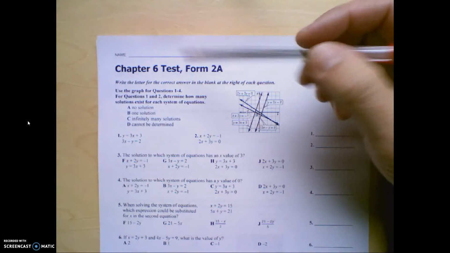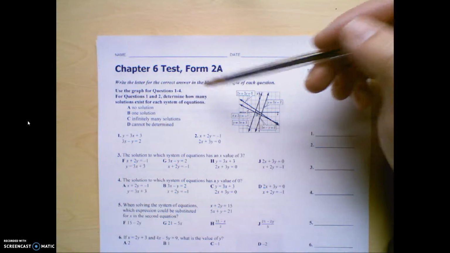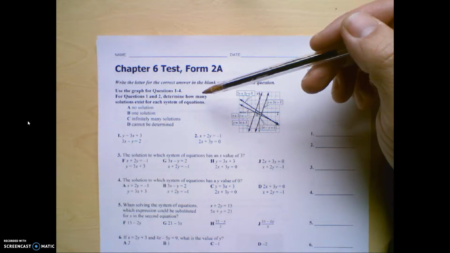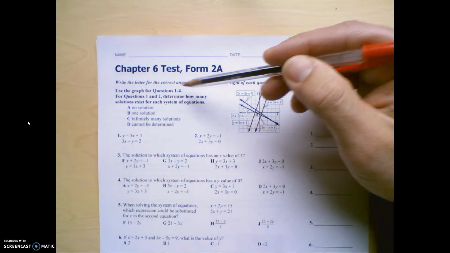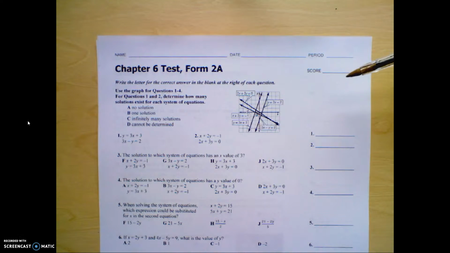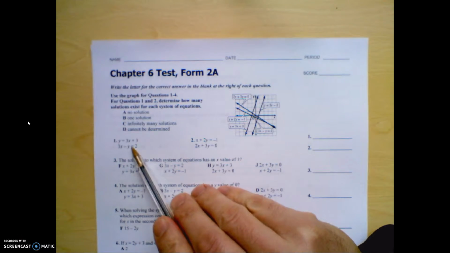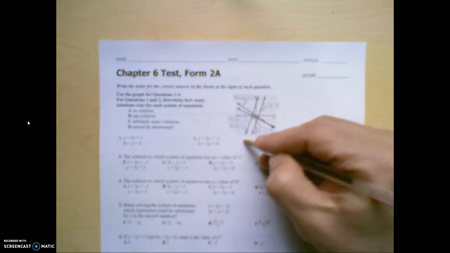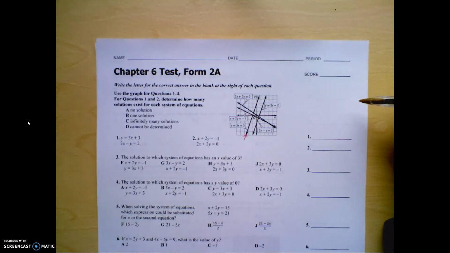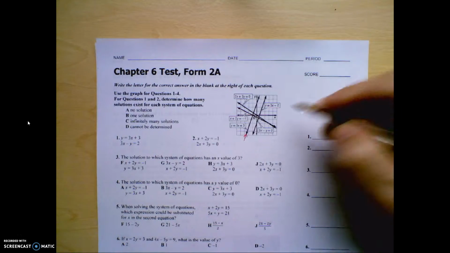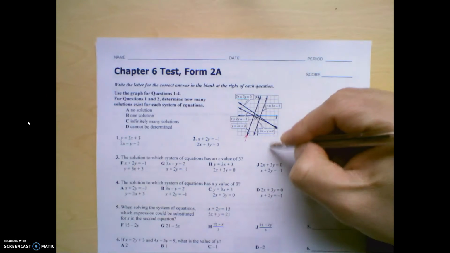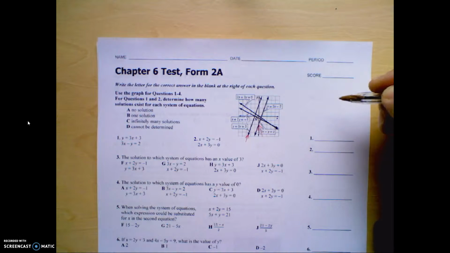So it says, use the graph for questions 1 through 4. For questions 1 and 2, determine how many solutions exist for each system. And so we take a look at number 1. We're looking at y equals 3x plus 3. That is this line right there. And 3x minus y equals 2. That is this line right there.